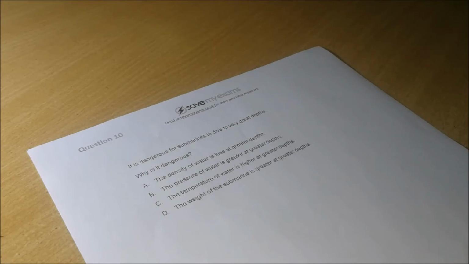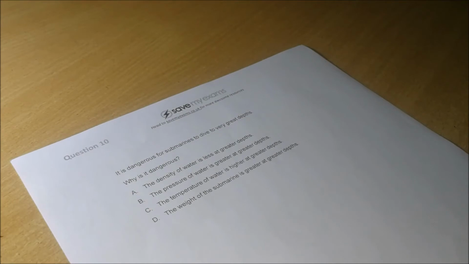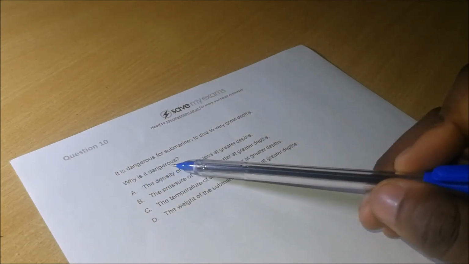So if this submarine goes so deep, it is subjecting itself to very high pressure, and if the pressure is too high, it can easily crush the submarine under the water, and that would mean the people in the submarine could die. So why is it dangerous? Of course, it's dangerous because it could crush the submarine because of the very high pressure it would be experiencing when it's underwater. So from our reasons here, why is it dangerous?